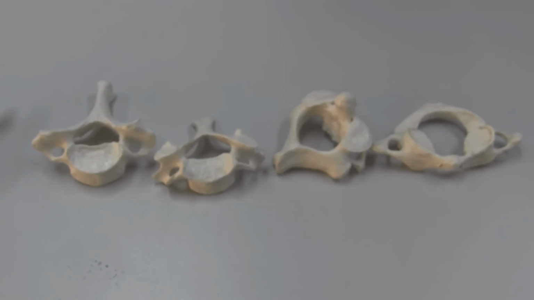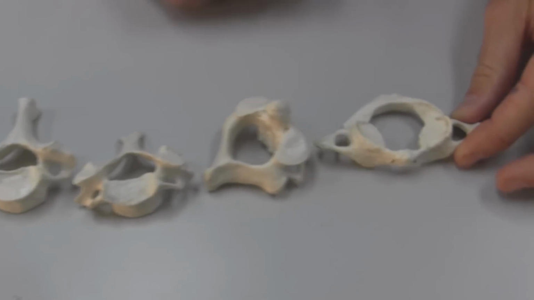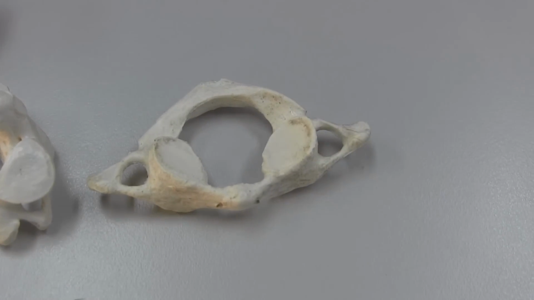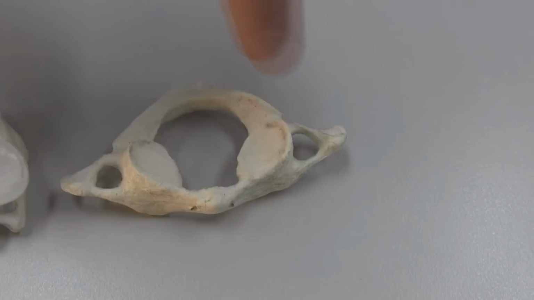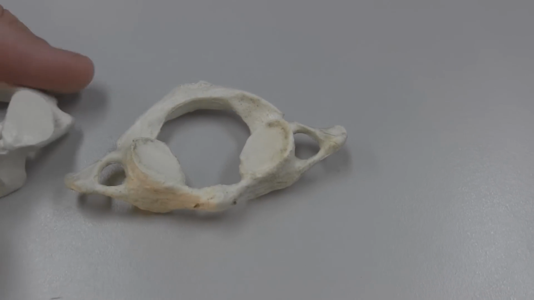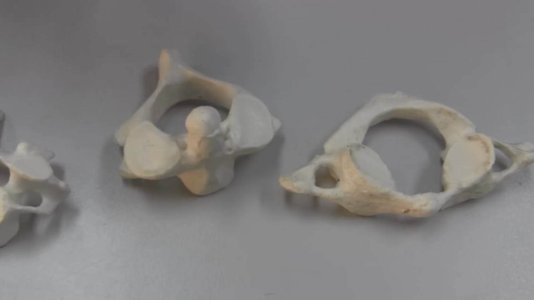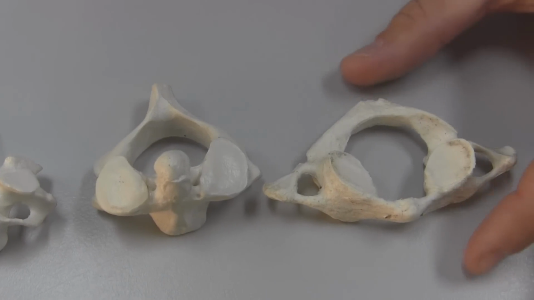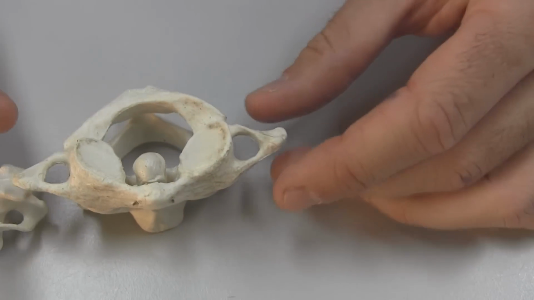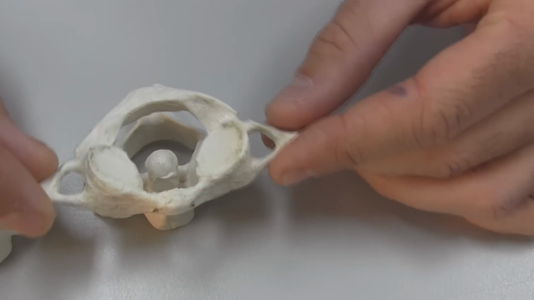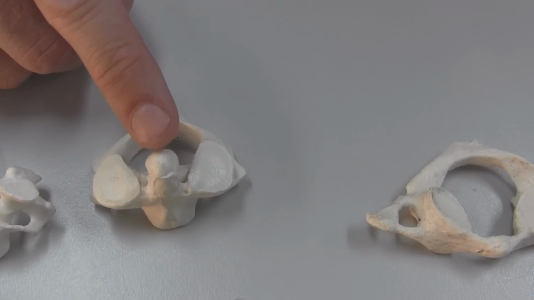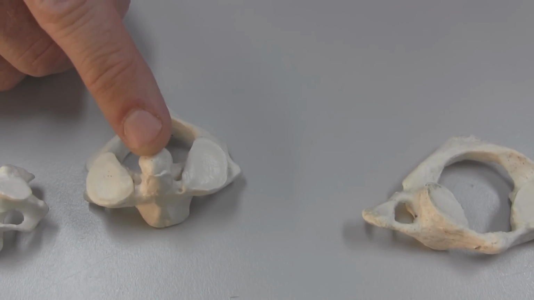The atlas is just the blanket name given to C1. So C1, also referred to as the atlas, is signified by a ring of bone. C2 is called the axis. This is the name given to the whole C2, very specific names. An easy way to remember that is because the atlas rotates on its axis. And it rotates around this bony projection here called the dens or odontoid process.